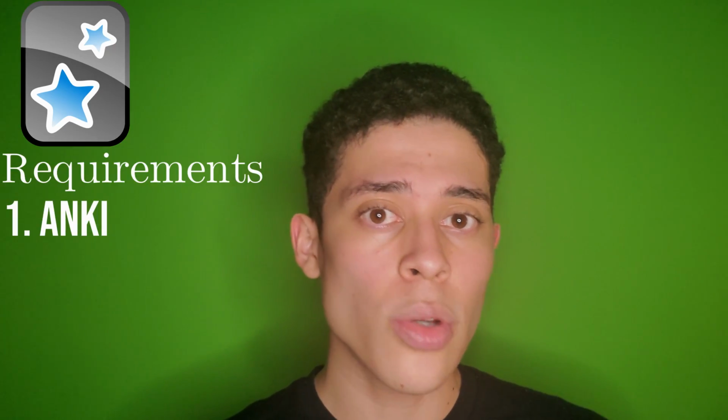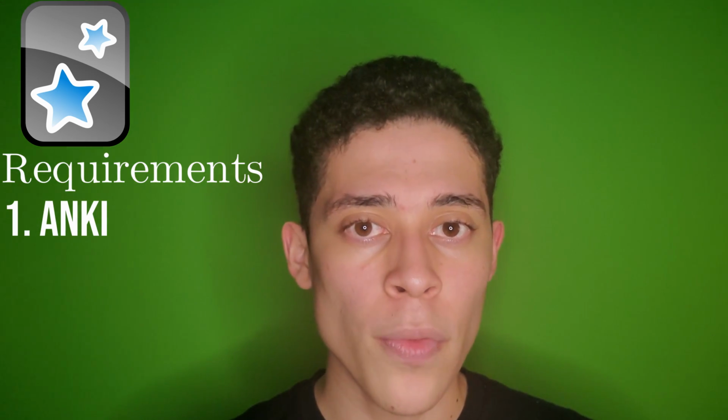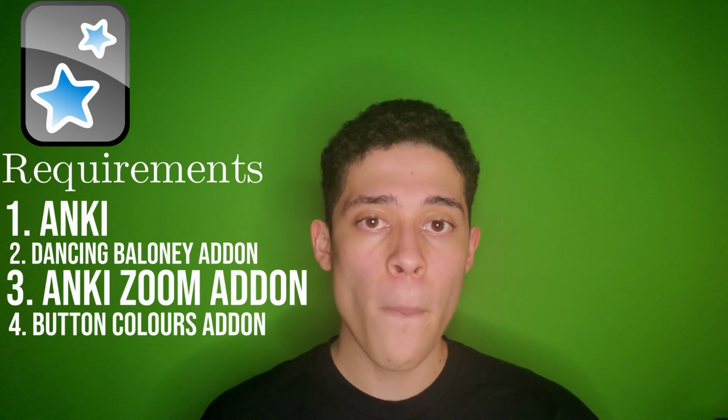All right, so first we have to talk about the requirements. The requirements to make your Anki look beautiful will be having 4 different things actually. First off, obviously you need Anki installed. In case you don't already have it installed on the machine that you're using right now, or maybe you need to update to a new version, I will be leaving a link in the description below for you to download Anki. And apart from Anki, which is very obviously needed to do this, you're also going to need 3 add-ons, all right? So the 3 add-ons will be the Dancing Baloney add-on, Anki Zoom, and the colorful button add-on.